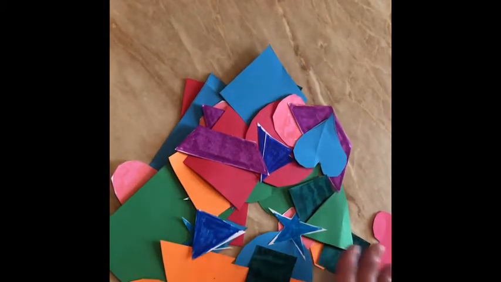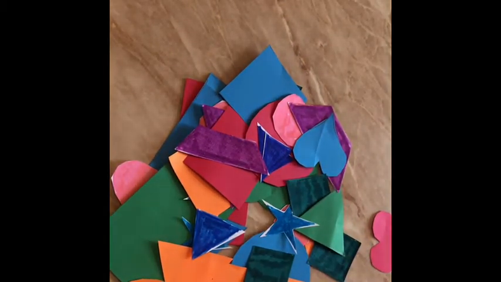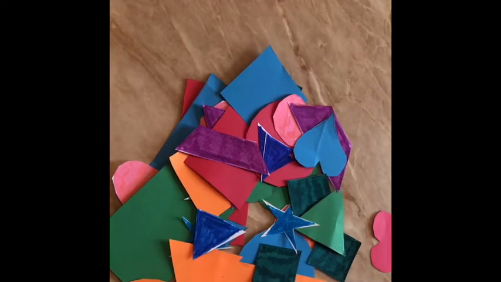If you have a puzzle that has shapes, you can use those wood puzzles for shapes. That'll work very well with this.